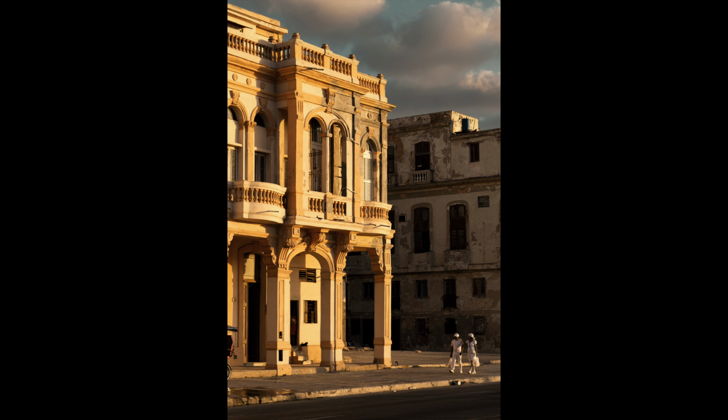This example, I took this shot in Malecon in Havana during the sunset. You can see the building and these two people walking on the street are the two focal points of the image. Because they're under the sun, the lighting on them is bright. And then I used the other building beside it because this side of the building is facing away from the sun, it's in the dark.